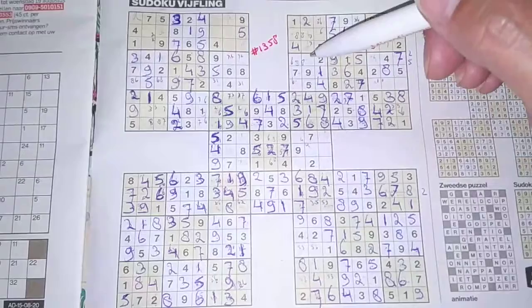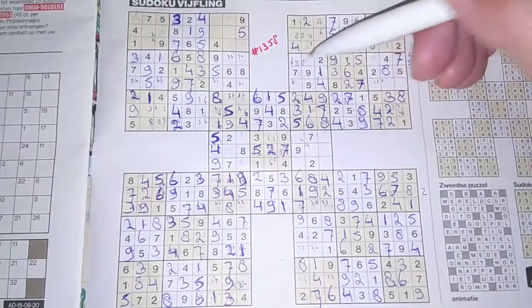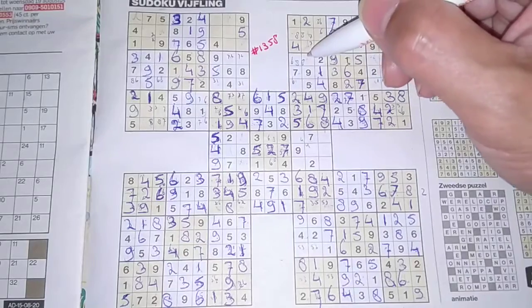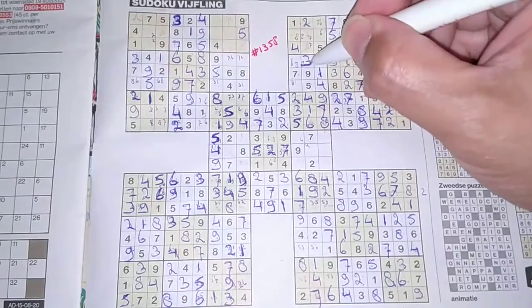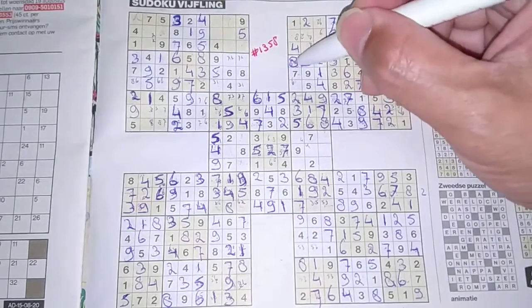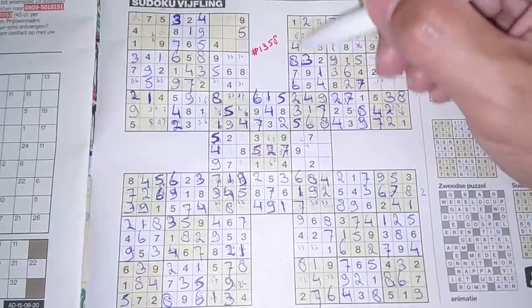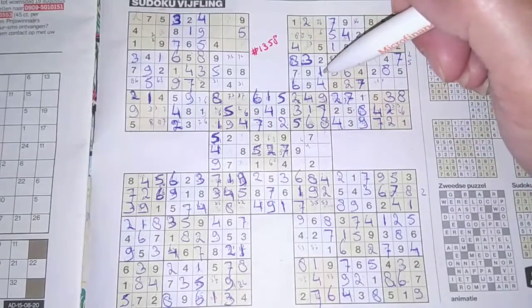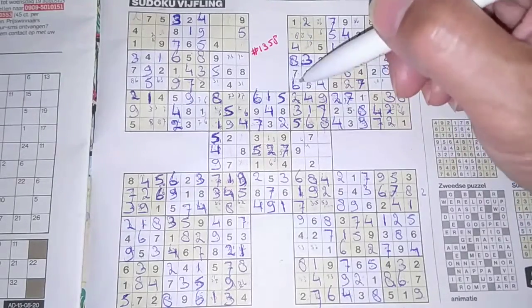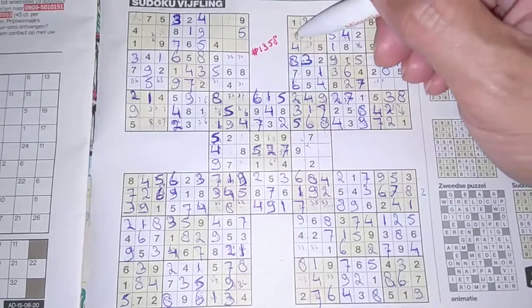6, 8 and the 3 is missing. I need a 3. We see here 3, no 3 in these 2 boxes. So the only box left for the 3 should be there, and I've eliminated the 8, so 1 box left for the 8 should be there. 1 box left for the 6 should be there. 1 box left in this column. First column should be for the number 1, 2, 3, 4, 5, 6, 7, 8. This should be the 9.